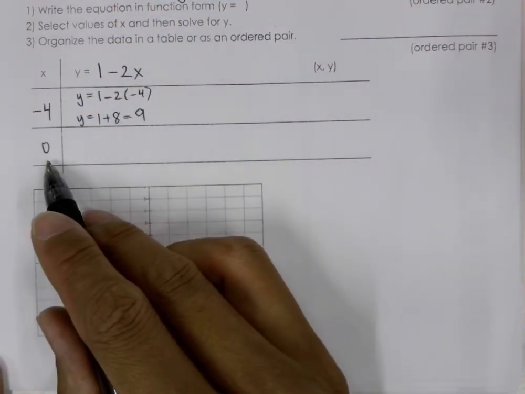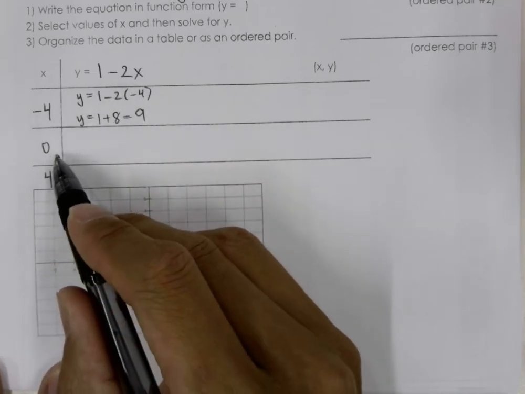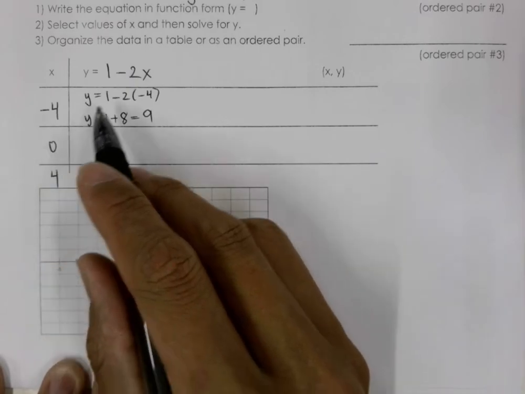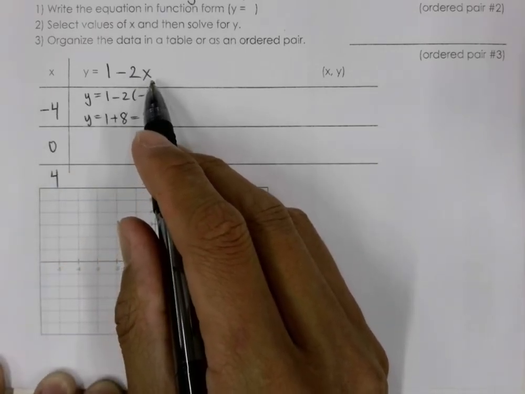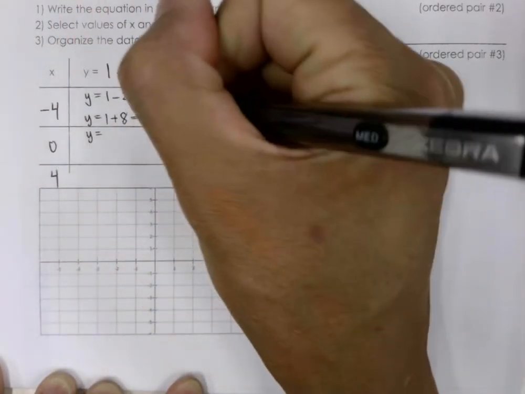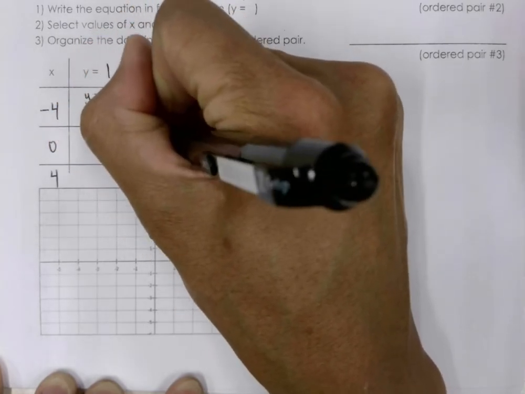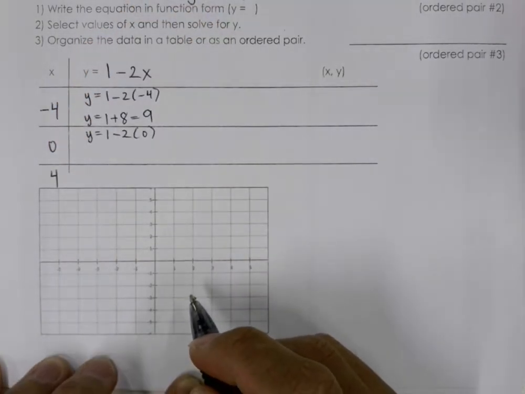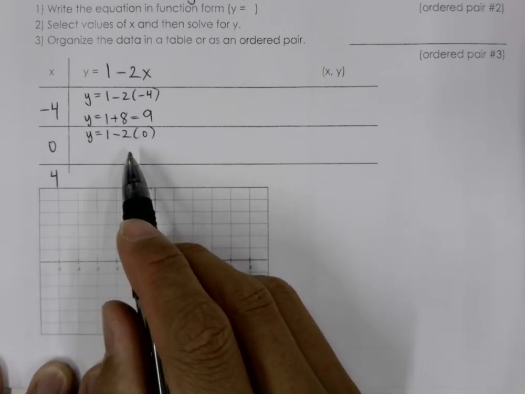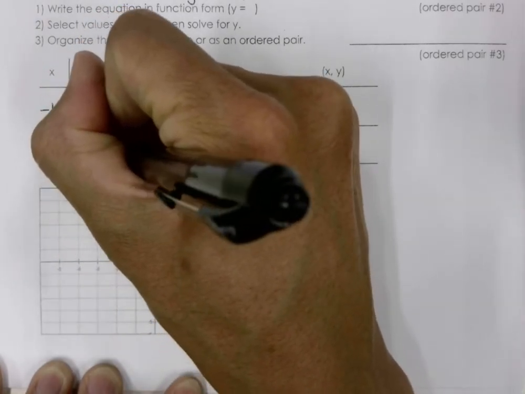Let's go ahead and solve the equation when x is 0. How do we do this? We are going to substitute in 0 for x in the equation and solve for y. Let's start by rewriting the equation with the value of 0 substituted for x, like so. And we're going to perform the multiplication. Negative 2 times 0 is 0, so we are left with y is equal to 1.